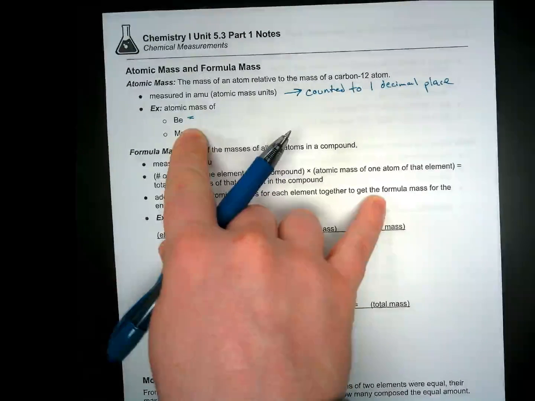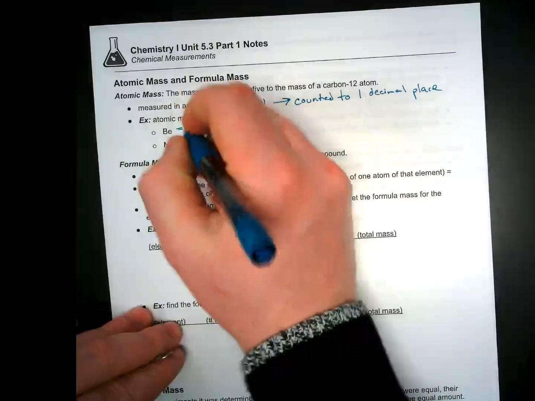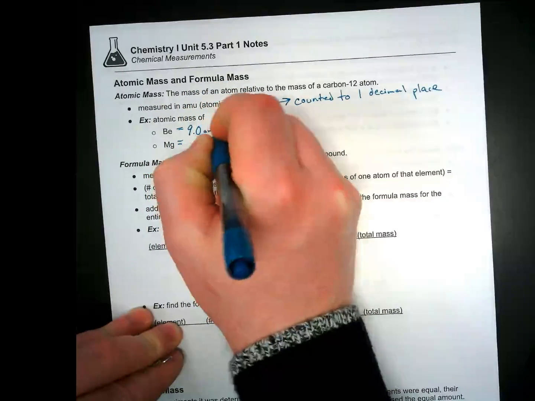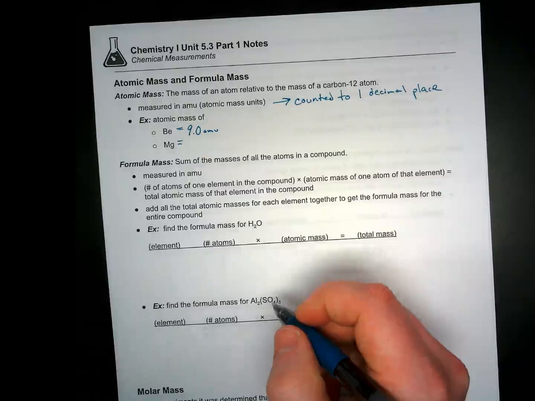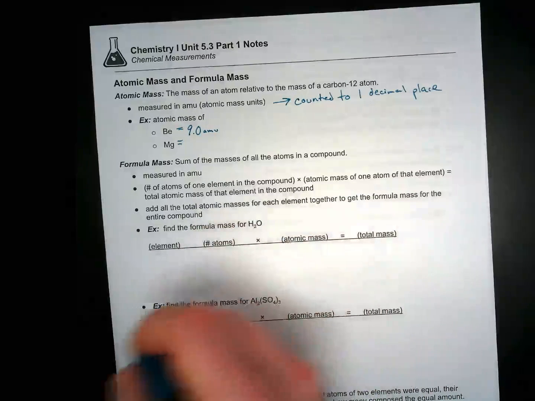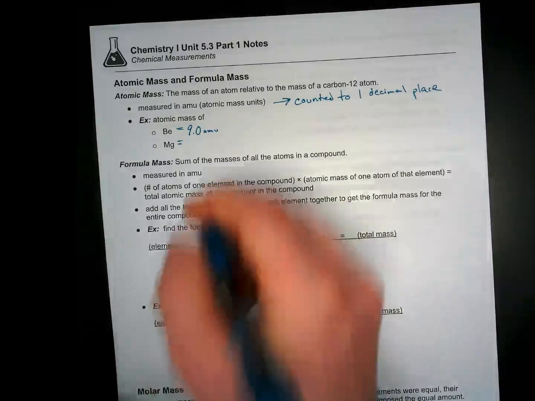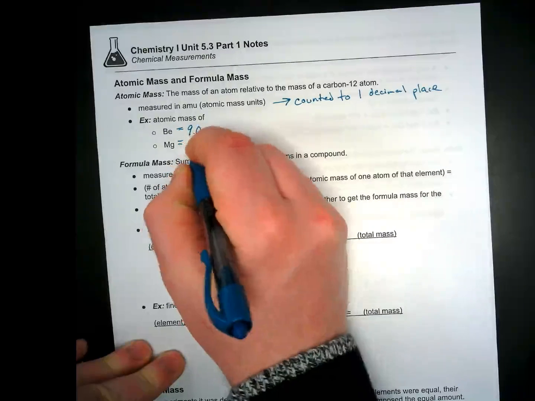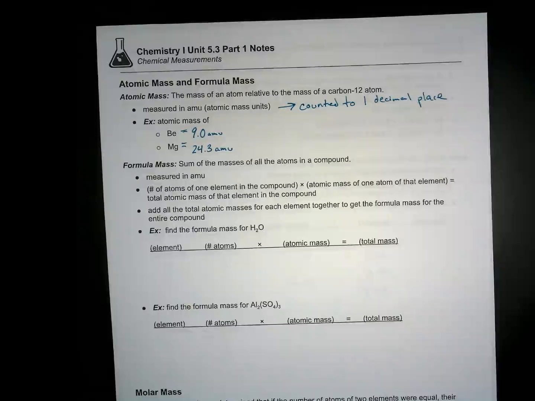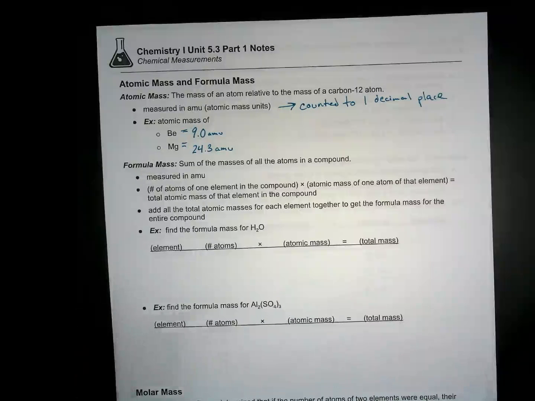So for our sake, beryllium has 9.0 AMUs, whereas magnesium doesn't have 24.3050, it has 24.3 AMUs, okay? Again, this is to make sure that our answers are consistent, so that when I put up keys for you and I'm grading things, I know exactly what your answer should be, and you should have the expectation of what the key should read, okay?